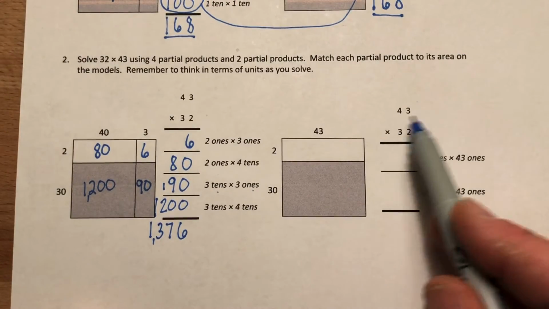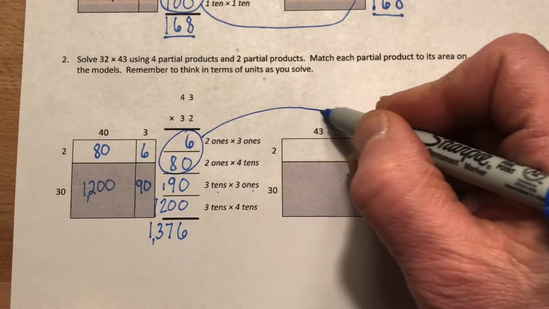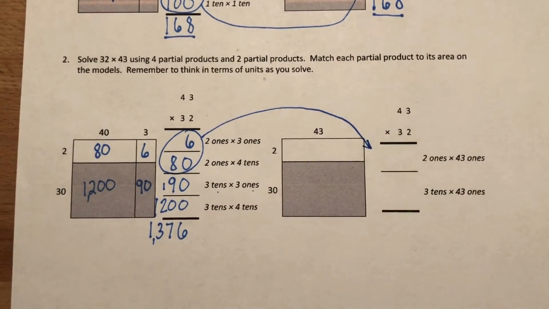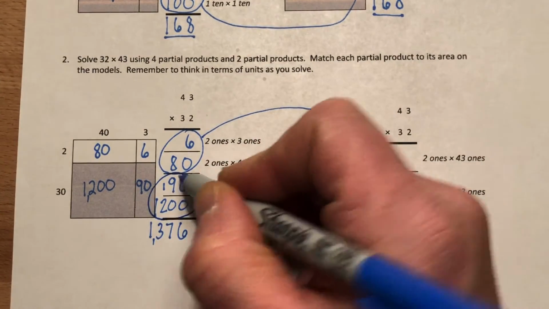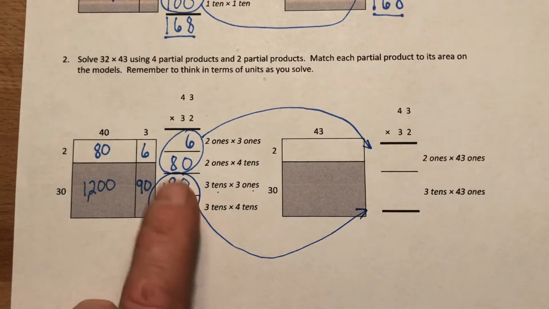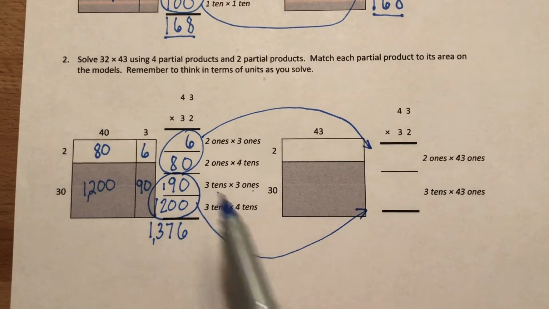When I multiply the standard algorithm, those 2 numbers are going to be in that area right there. That's 86, isn't it? That's right. And then these 2 numbers added up, it's going to be in this area over here. And remember, that's not 190, it's just 90. That 1 was the place I carried. So this would be 1,290.